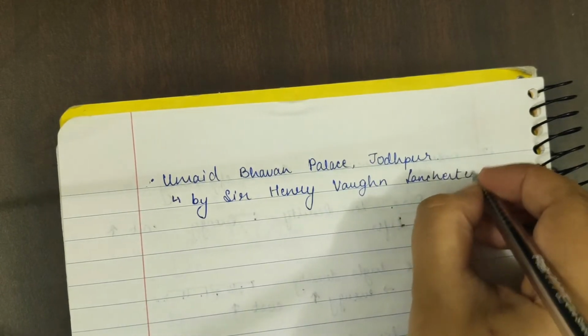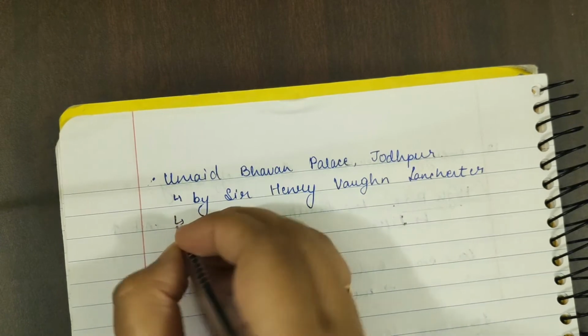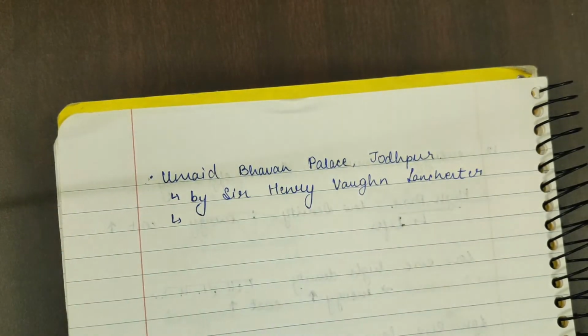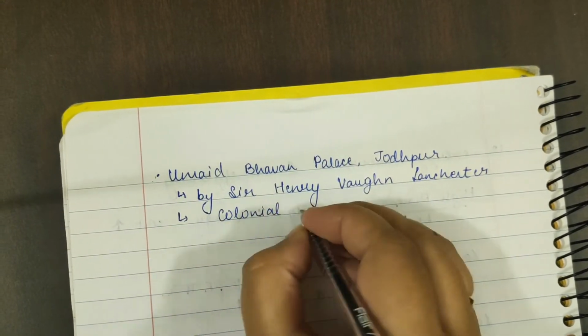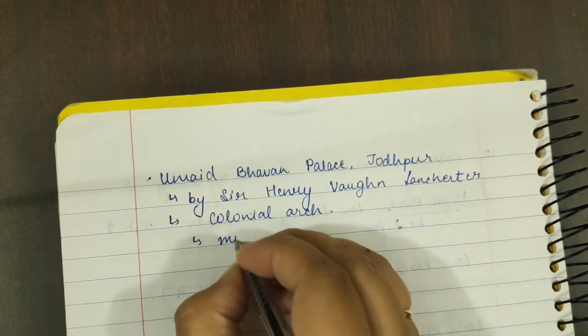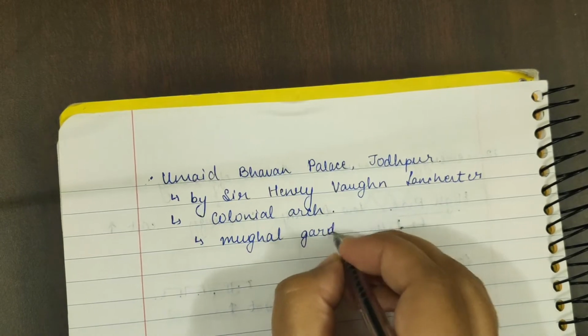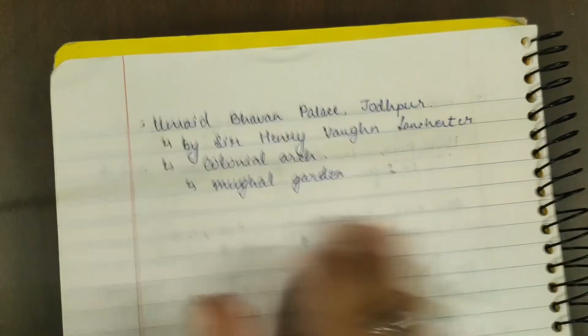This is also very old, and it has different features, a mixed architecture. It has features of colonial architecture. It also has a Mughal garden; the garden is based on Mughal garden principles. We'll study about Mughal gardens also later.